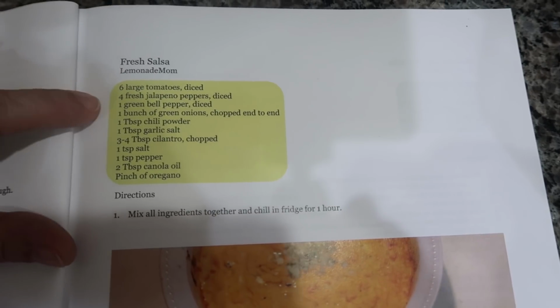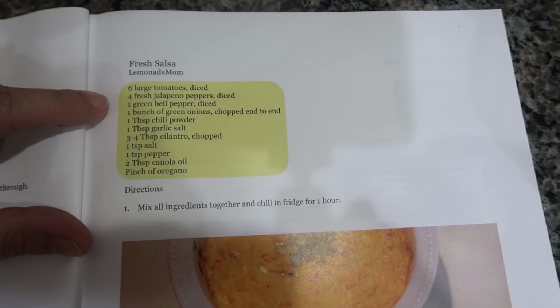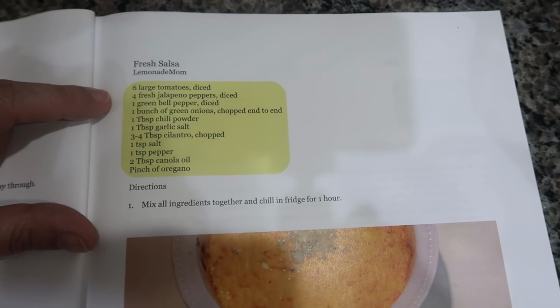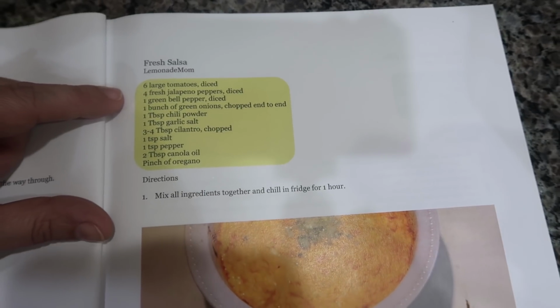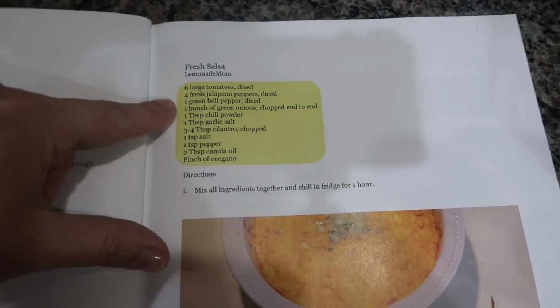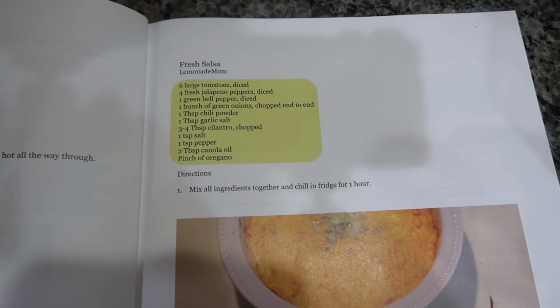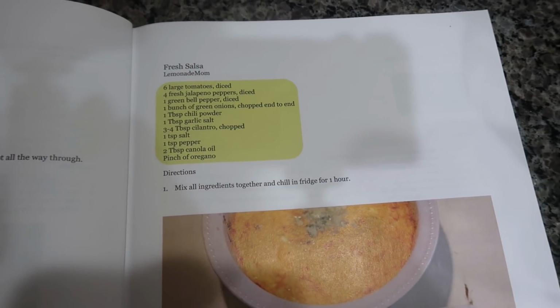There's the ingredients. I am doubling it. It makes a fairly good amount, but I'm telling you, you're gonna eat it all. It is so good, and it's just super easy. You just take the ingredients, mix it all together, and chill it in the fridge so the flavors blend, and it is nice and yummy.